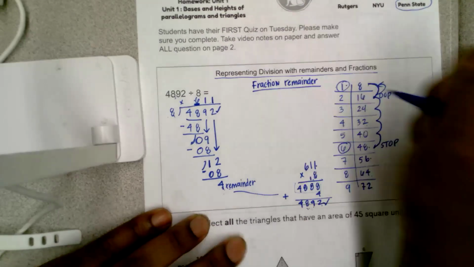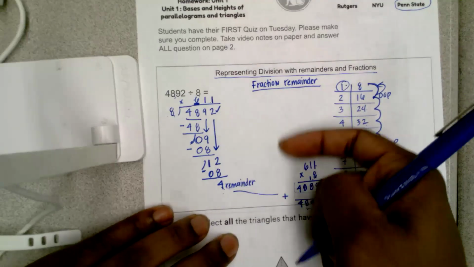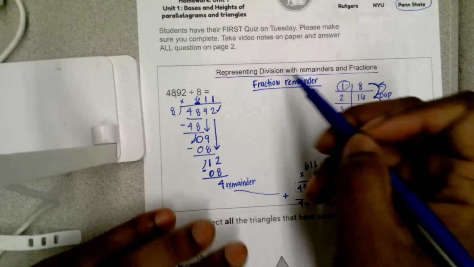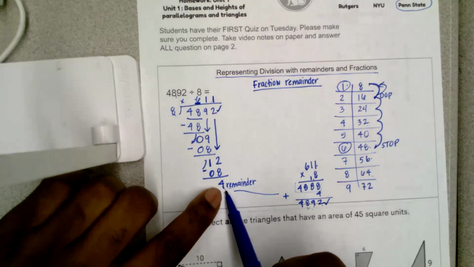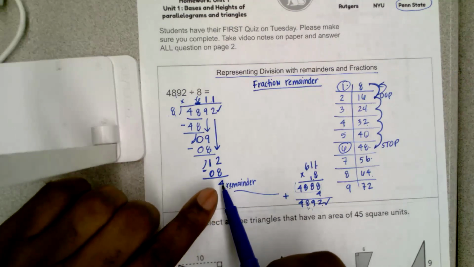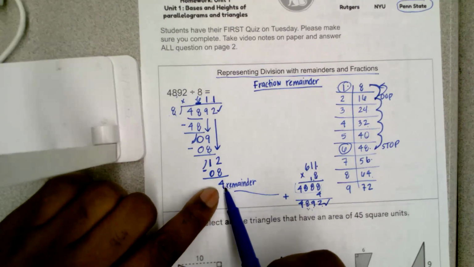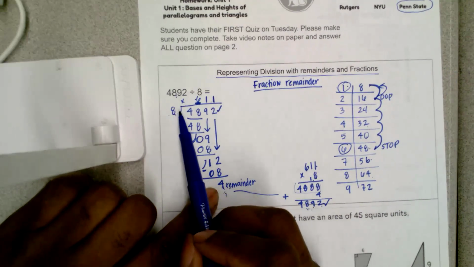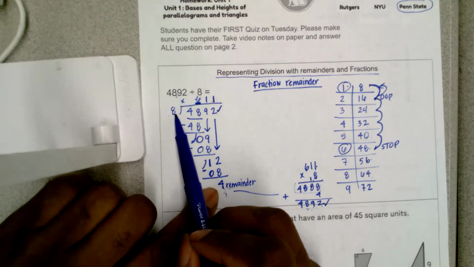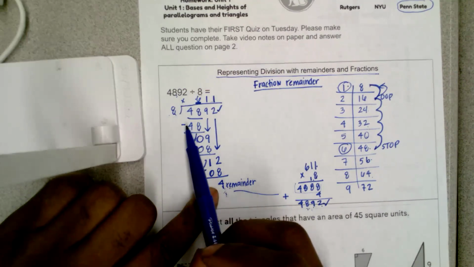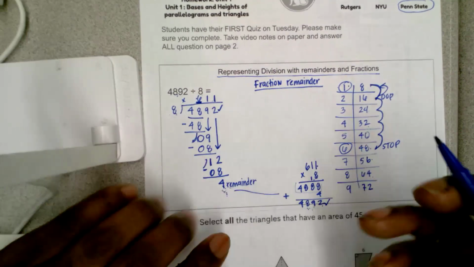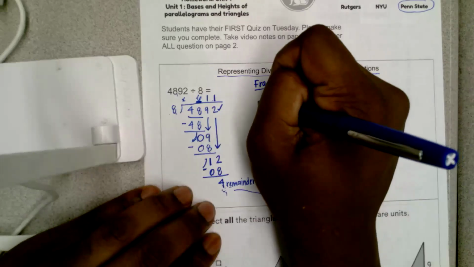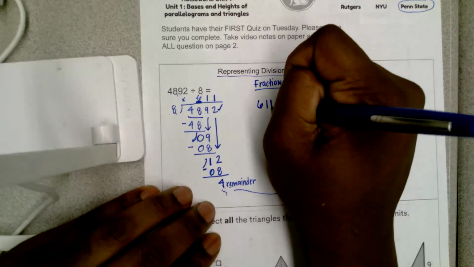Okay. So it's the same division, right? However, your remainder is 4, right? So when you're doing that, you have to use your divisor, and you have to use your remainder. So my answer is 611.